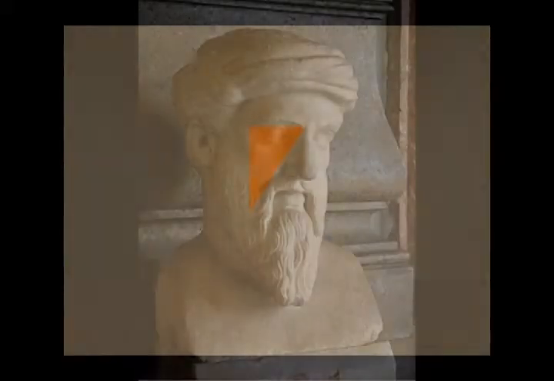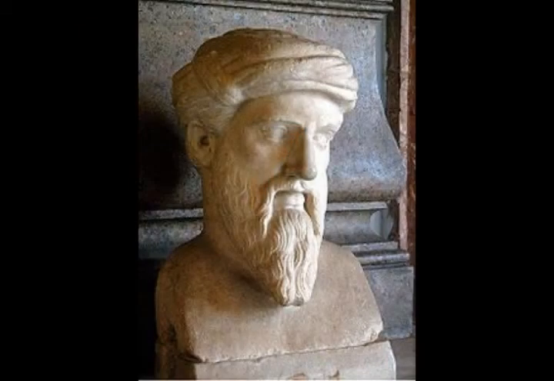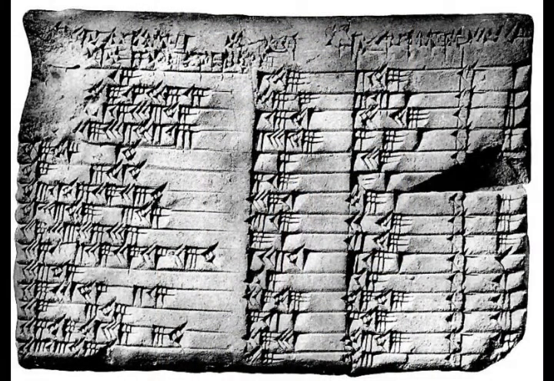This theorem is accredited to Pythagoras, who lived in Greece from 569 to 475 BC. What's interesting is that this theorem can be traced back to much older times. There's actually a clay tablet from Babylonian times, dated to 1750 BC, that has the Pythagorean triples written on it.